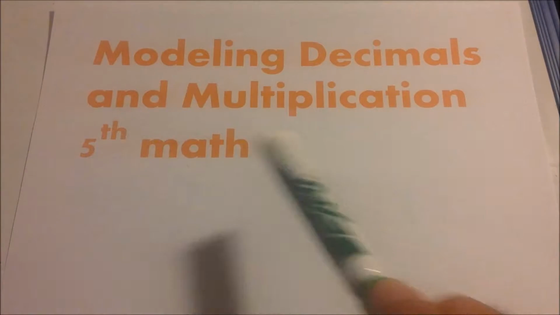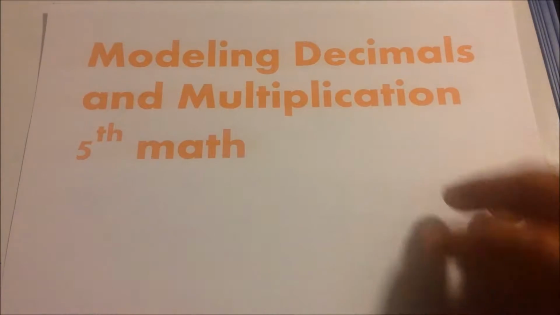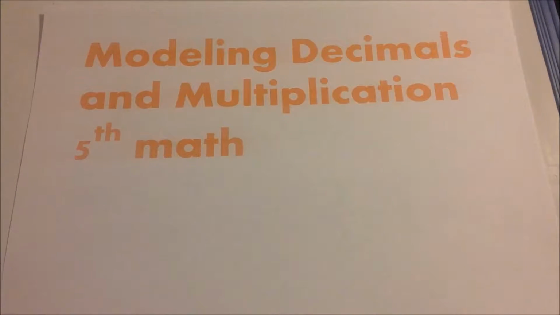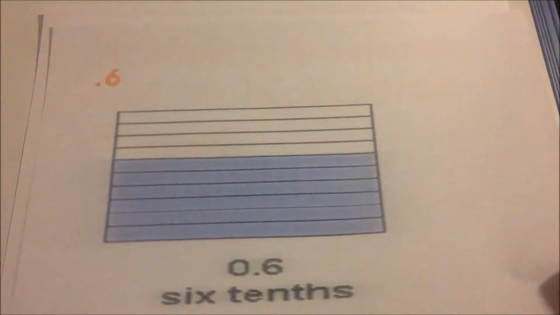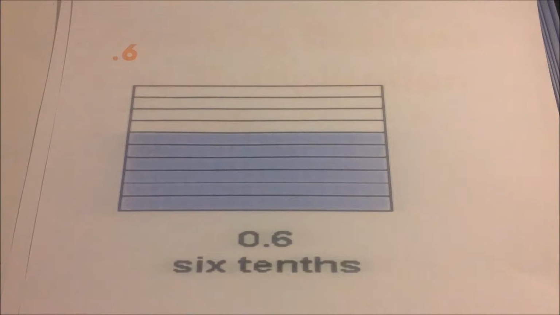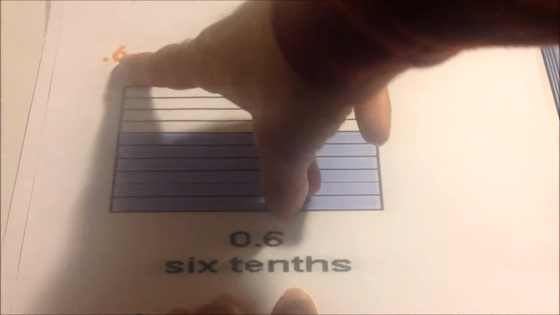Modeling decimals with multiplication. We did a little bit of this in the last video when we were learning how to multiply decimals. So let's look at a model of 0.6. Here it is, 0.6, and remember, decimals are fractions, so 0.6 is 6/10. It's in the tenths place.